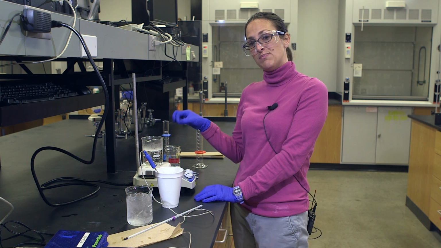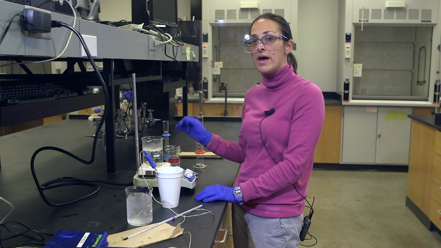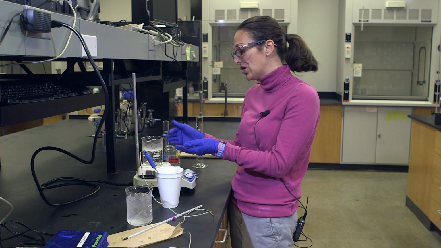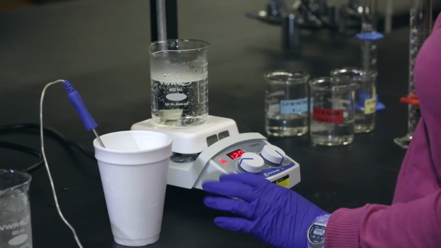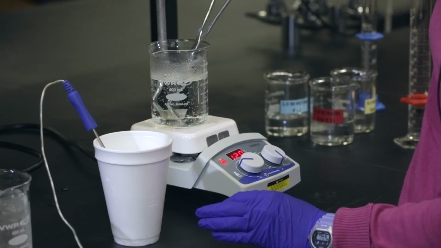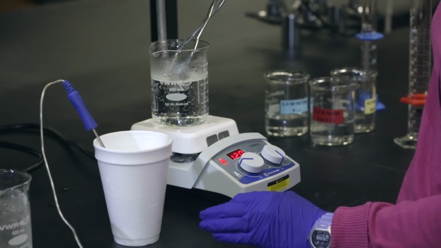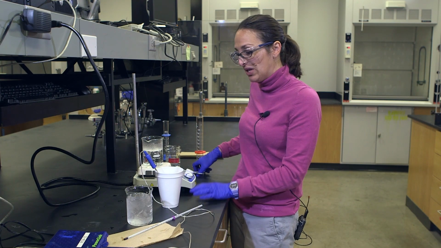I need to leave this piece of metal in my hot water bath for a couple of minutes. It's going to take a little while to reach thermal equilibrium to transfer the heat from the water to this metal object. So after I've waited several minutes, I'm going to use my tongs. I'm not going to put my hand in there because it's hot. I'm going to use my tongs to pick it up, shake off the water, and immediately put it in my cup.